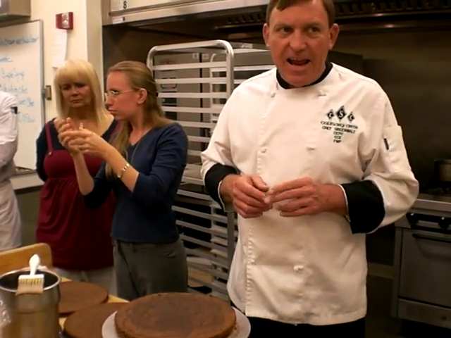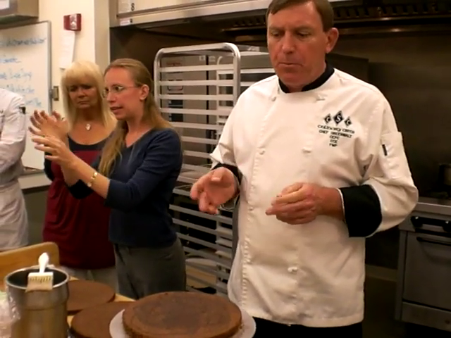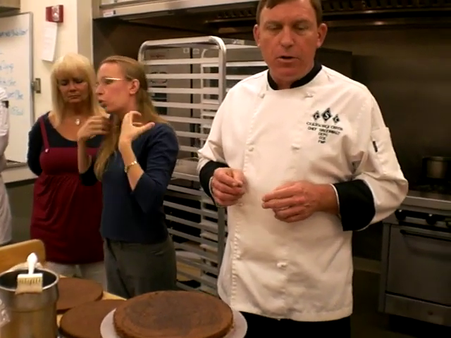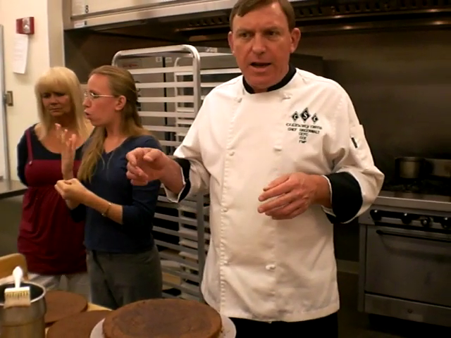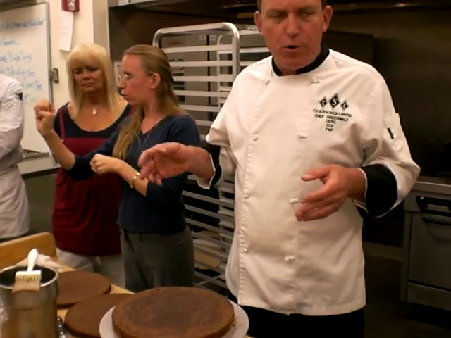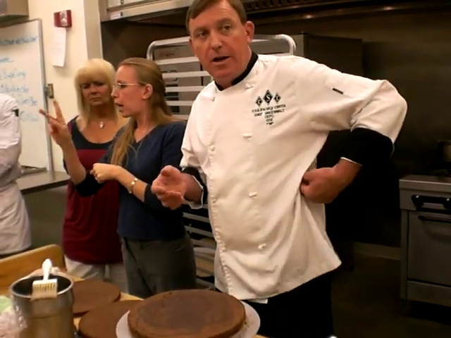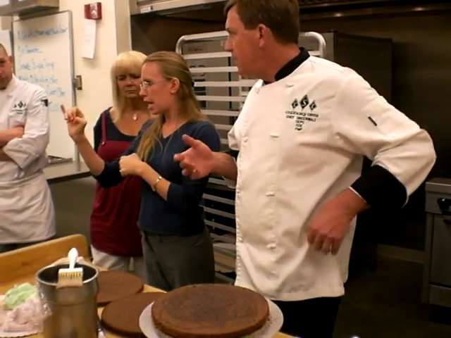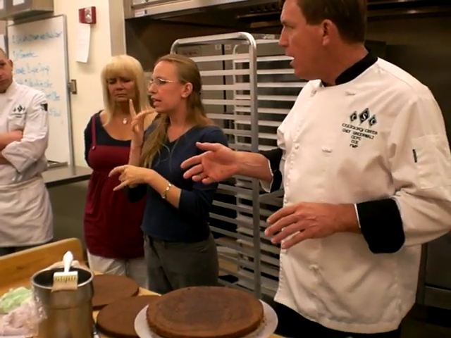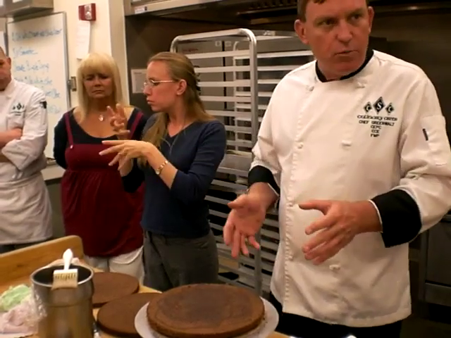You can enhance a simple syrup to be more predominant in flavor. For example, if you had a white chocolate mousse cake with strawberries and white cake, perhaps a Grand Marnier simple syrup would be very yummy there. That's an orange, tasty liqueur, but it blends well with strawberries, white mousse, and white cake.